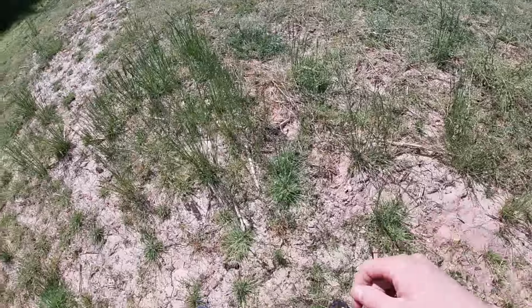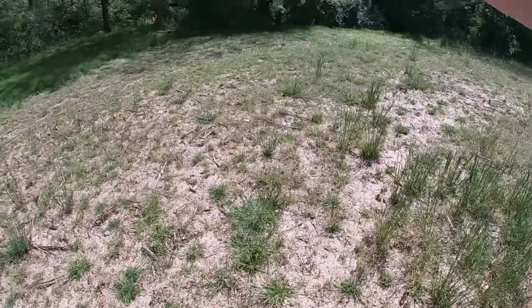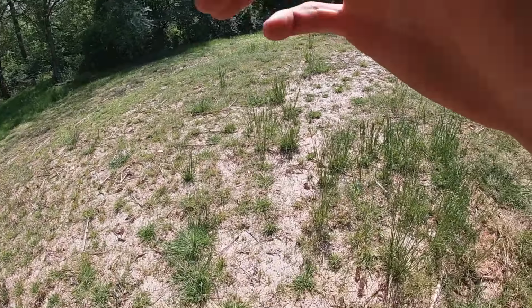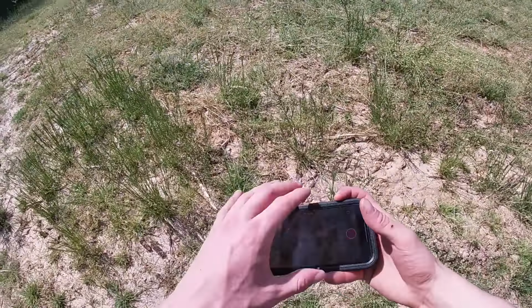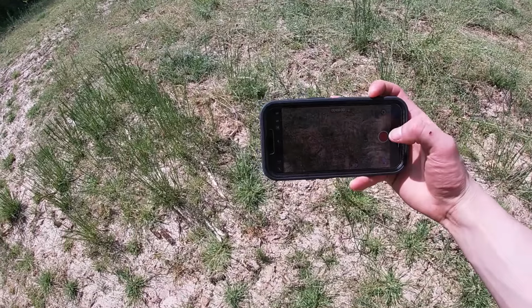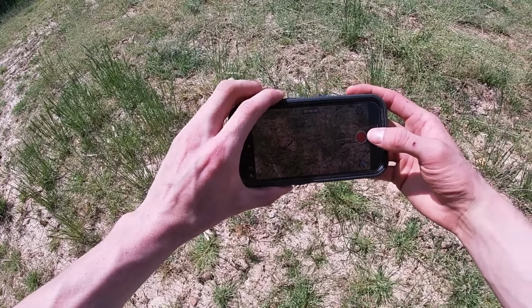That's how it is. You find your water. Got a river right over here. River right this way. All right, I'm gonna switch you guys to the iPhone so we can get a really good close-up of it.